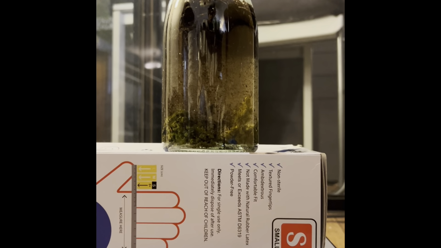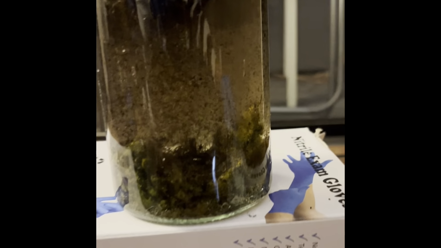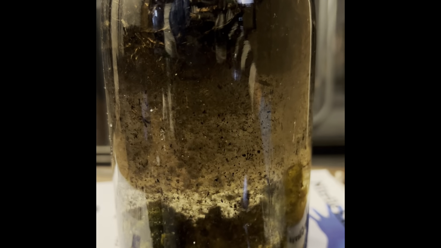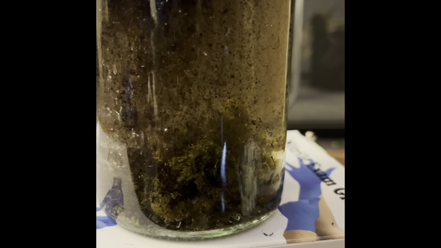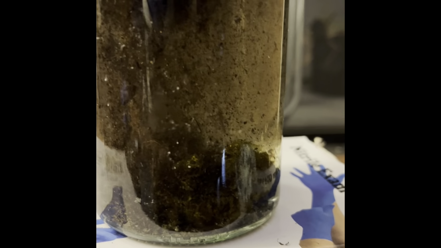Even here right now, this was just the ecosphere settling down right after I added the mixture of mud as well as water. As you can see, there is a ton of mud just floating straight down to the bottom.